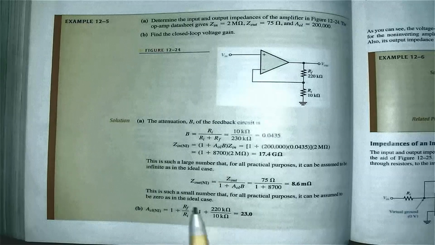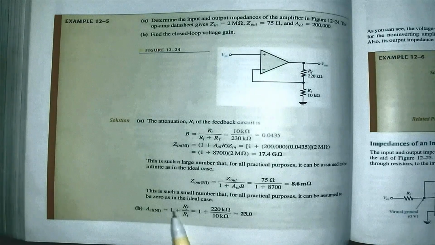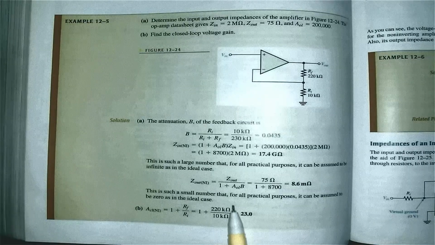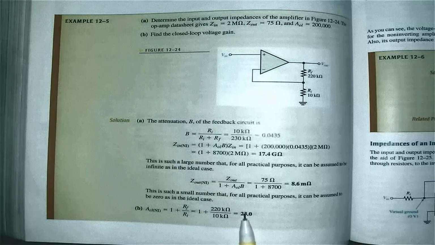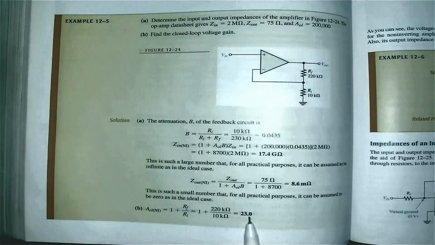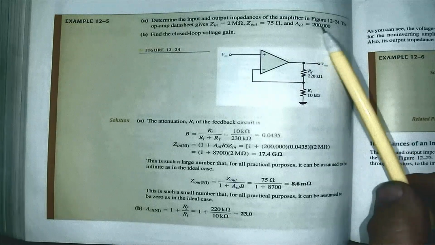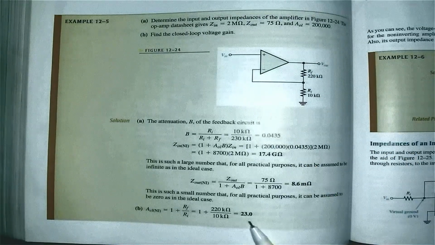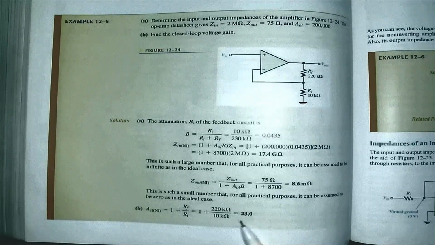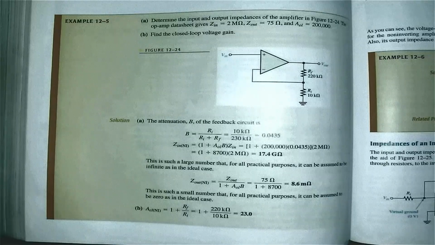The closed loop gain of the amplifier is now going to be 1 plus RF over Rin. 220K divided by 10K will give me a closed loop gain of 23. The device gain, open loop gain, was 200,000. Because I apply negative feedback, the gain decreased to 23. All right, that means now it will give me much better linear operation in this case.